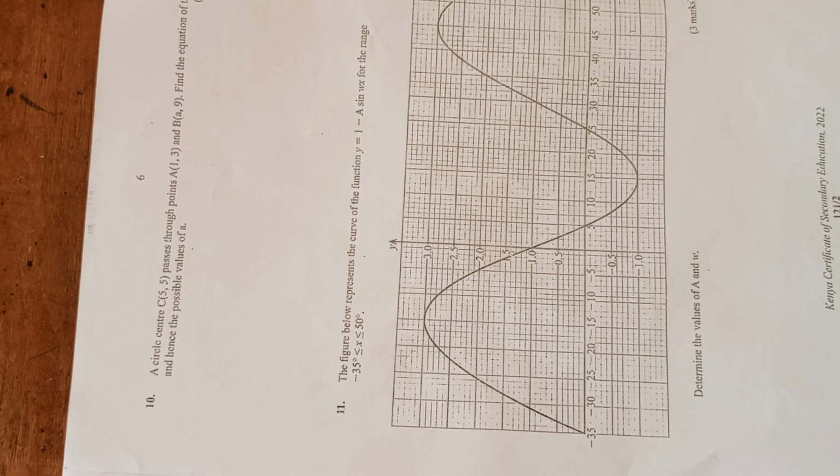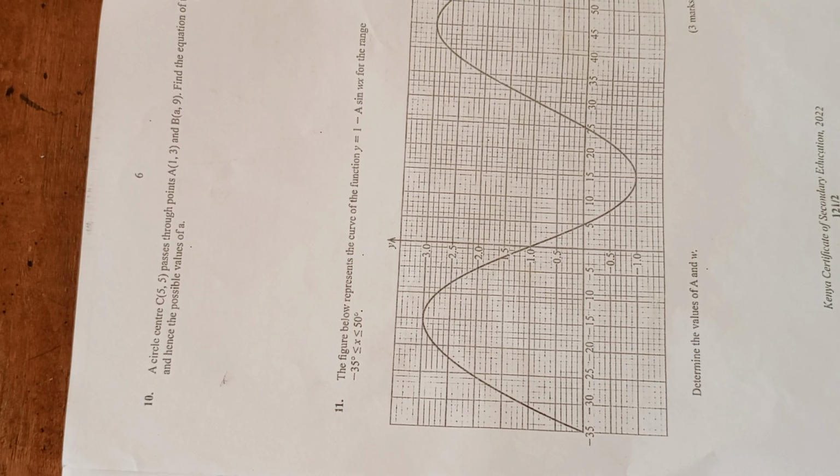It is noted that the wave ought not to have passed through the points that it is actually passing, and the wave should have passed at point 1, that is at negative 30 degrees.